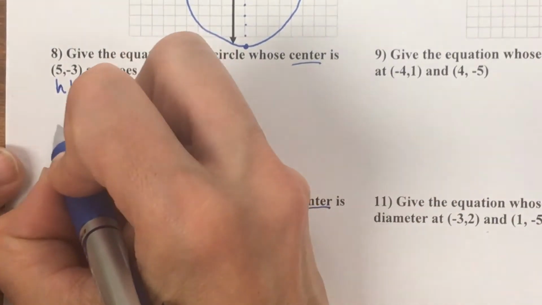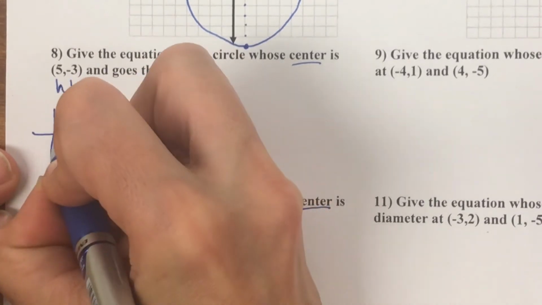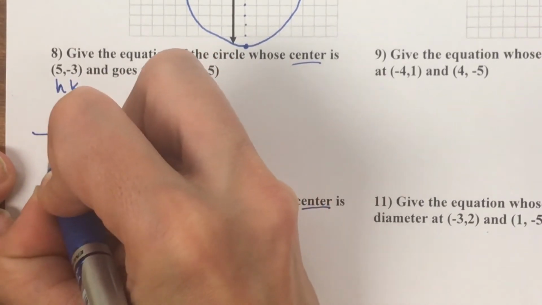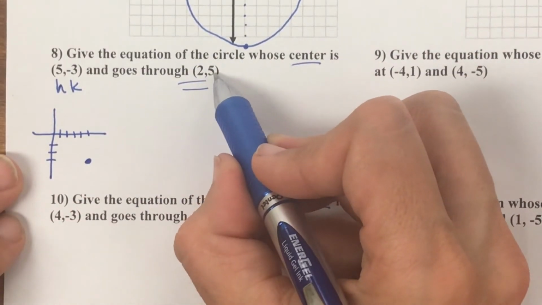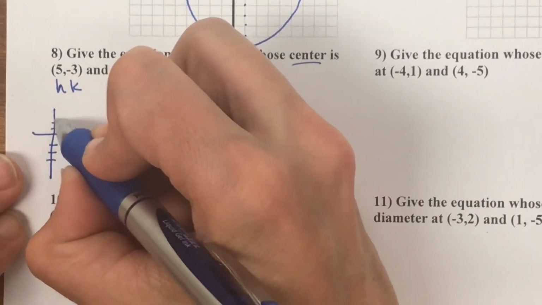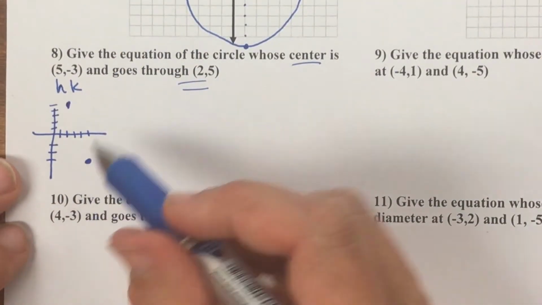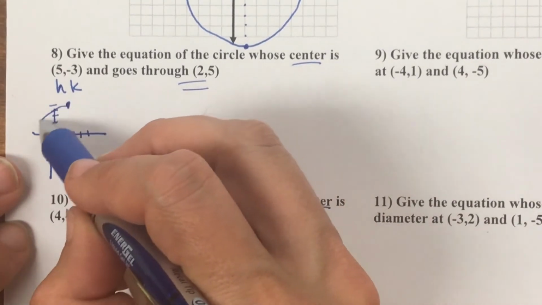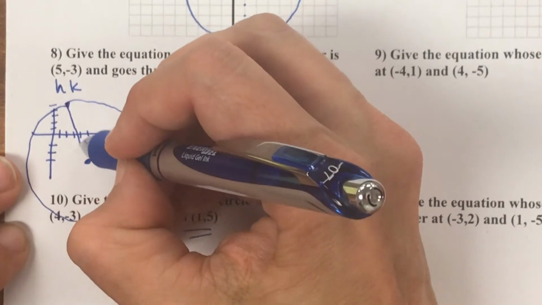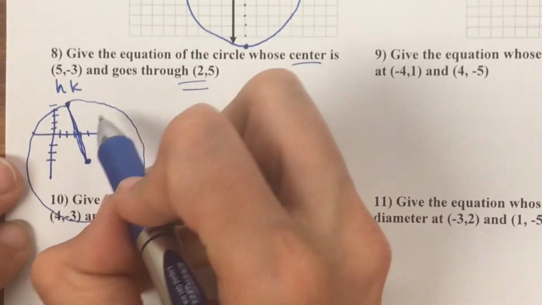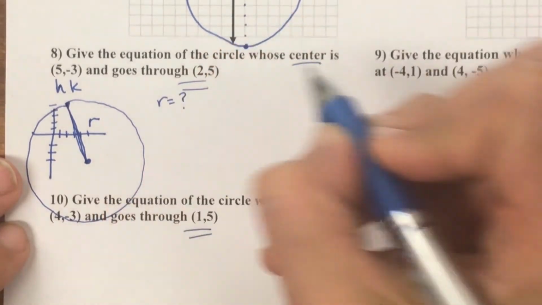Sometimes it helps to give yourself a little visual of what's happening. If we're at over 5, 1, 2, 3, 4, 5, down 3, that's the center. And then it goes through the point 2, 5, over 2, up 1, 2, 3, 4, 5. So it goes through the point here. If this is the center and this is a point, when we make a big circle here, we need to know this distance right here, because this distance is my radius, and that's what we're missing. We really need to figure out what the radius is.